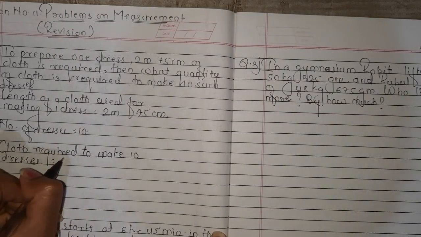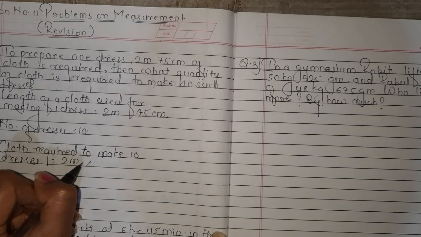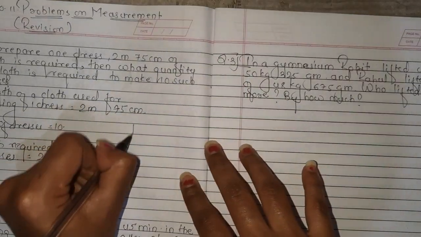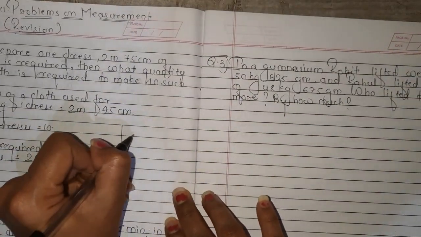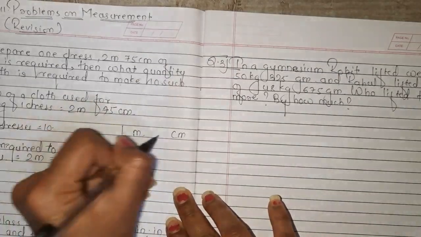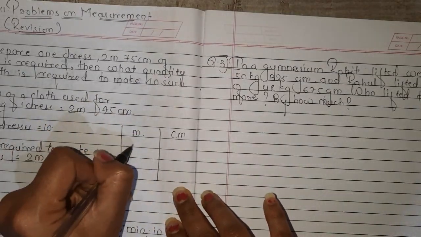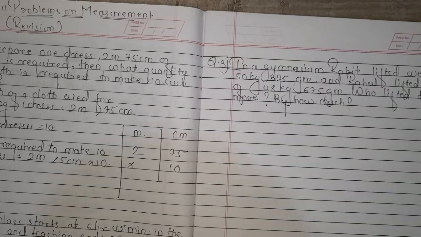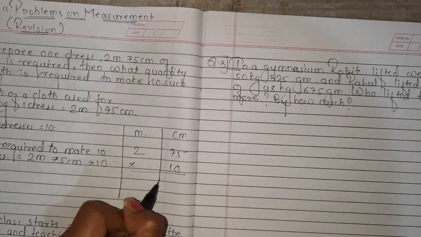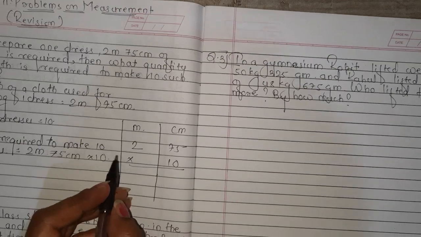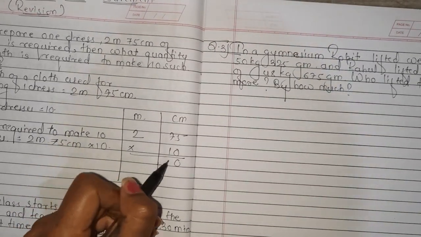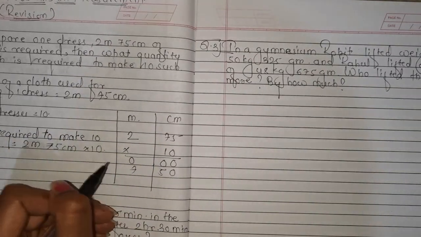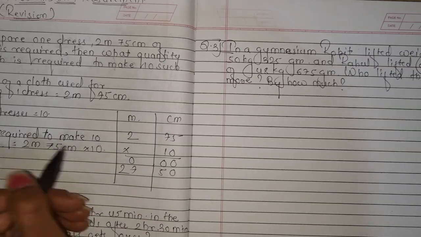So we have to multiply 2 meter 75 centimeter into 10. Meters, centimeters. 2 meter 75 centimeter into 10. 0 times 5 is 0, 0 times 7 is 0, 0 times 2 is 0. 1 times 5 is 5, 1 times 7 is 7, and 1 times 2 is 2.